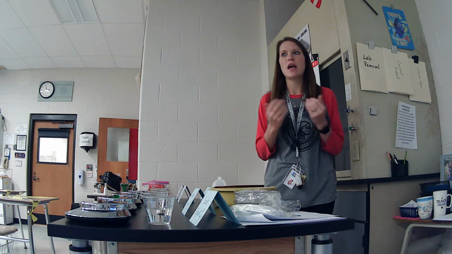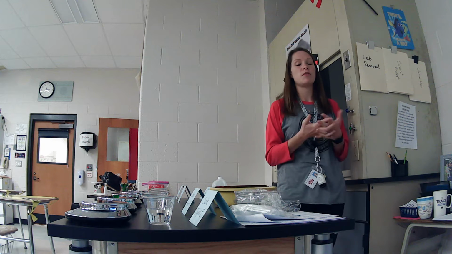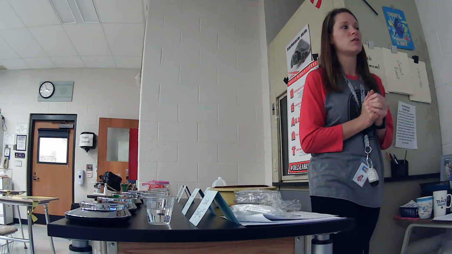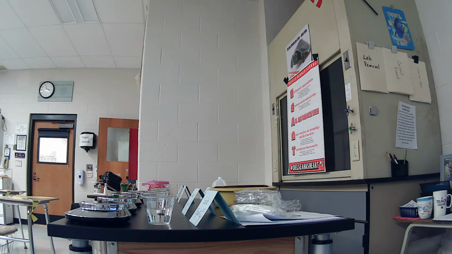Do you think that the objects are going to be recognizable, which basically means, are you going to be able to tell that it's an egg, or a gummy bear, or a raisin? So that's the observations that you're going to complete on the first part of your lab. That's basically your data table number 1, making your predictions and hypotheses for this lab.